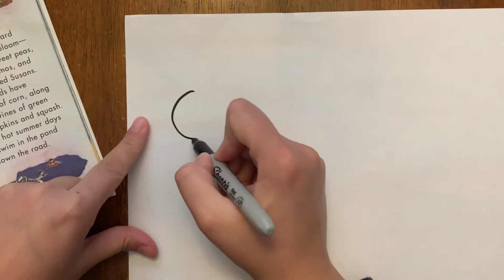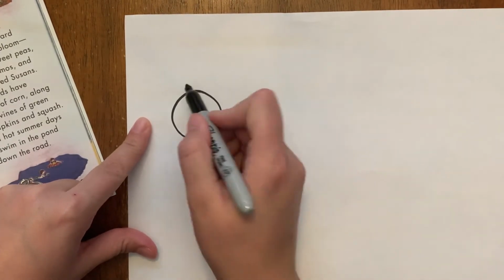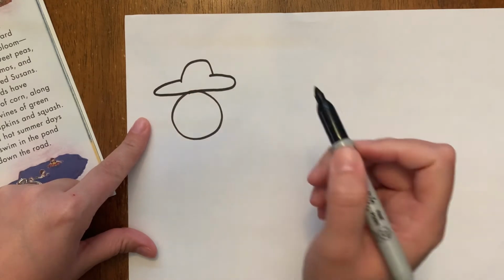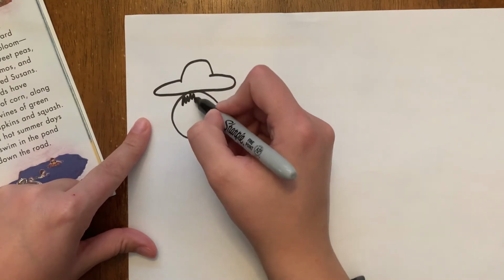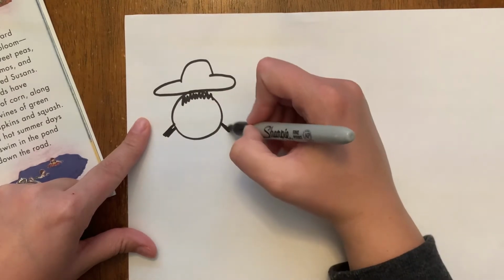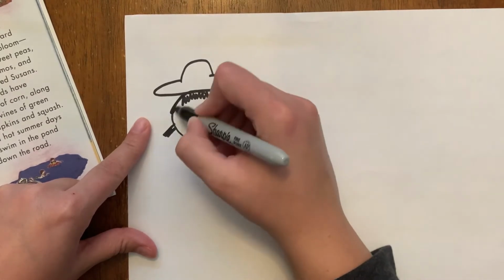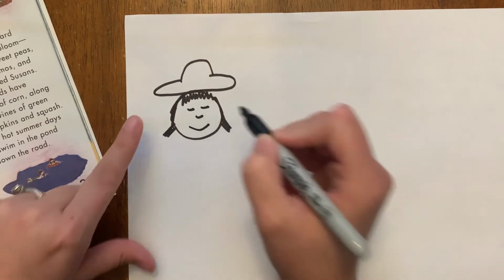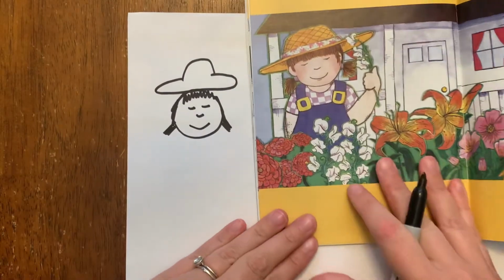I'm going to give her a head, and she's wearing this cute little hat, so I'll give her a hat. And she has some bangs, so I'll give her bangs. And she has some pigtails, so I'll give her pigtails. Here, I'll put it on this side so you can see. That's what I'm drawing.